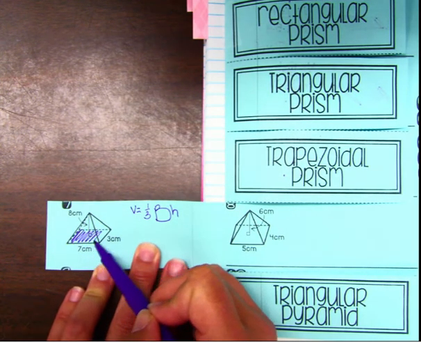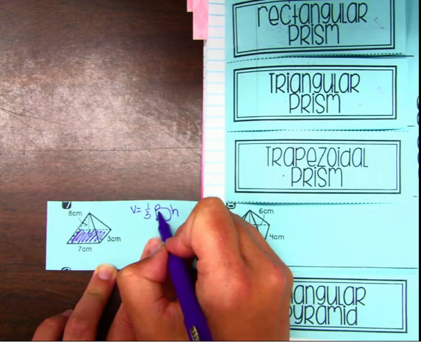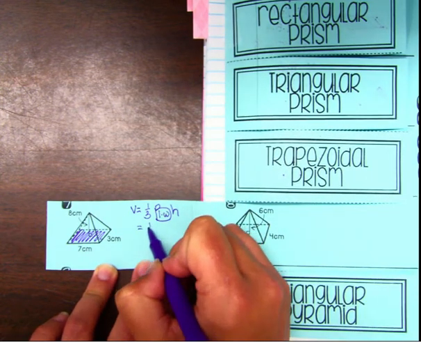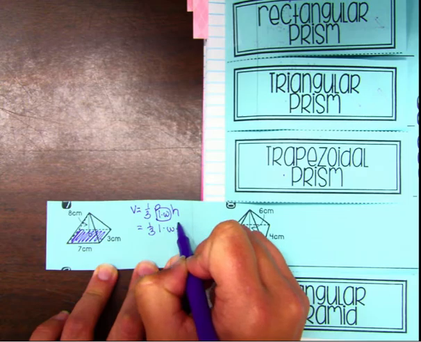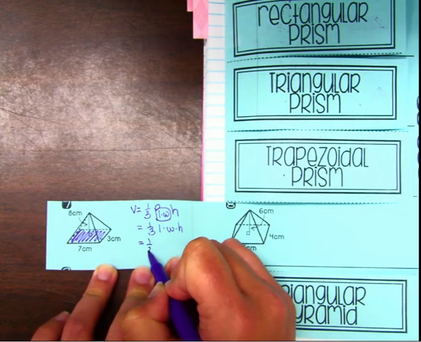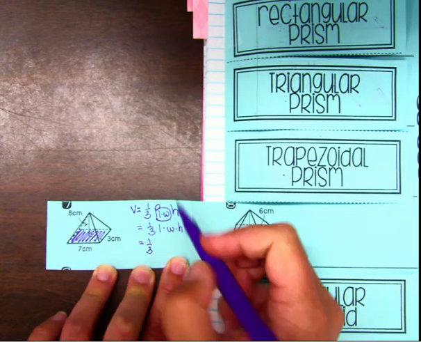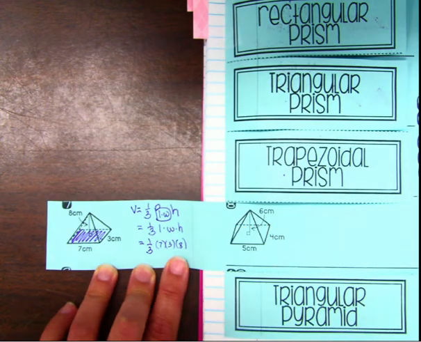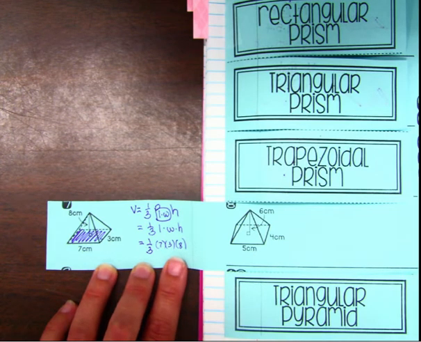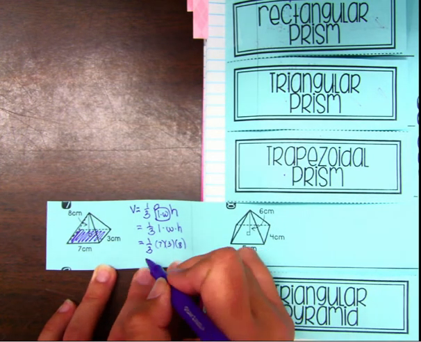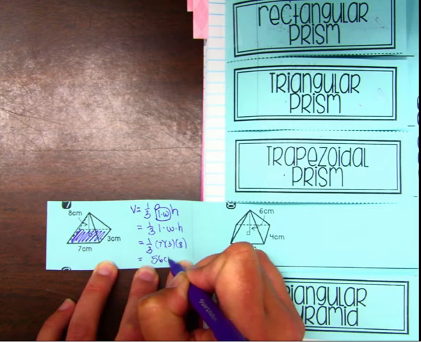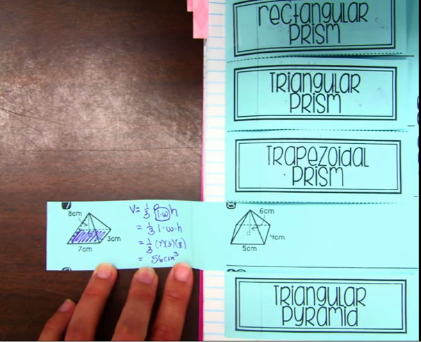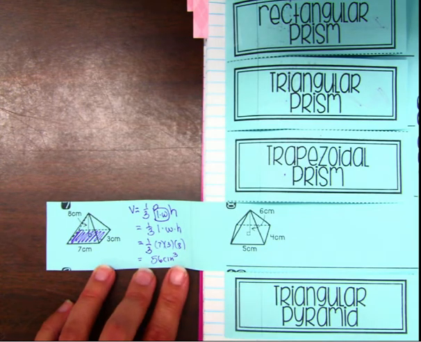So the base of my pyramid this time is a rectangle, so that's length times width. So my formula is really 1/3 length times width times height. And now my length and my width on my rectangle are 7 times 3. And the height of my pyramid is 8 centimeters. So this time I'm going to multiply 1/3 times 7 times 3 times 8, and I end up getting 56 centimeters cubed for the volume of that pyramid. And again, there's one for you to try.